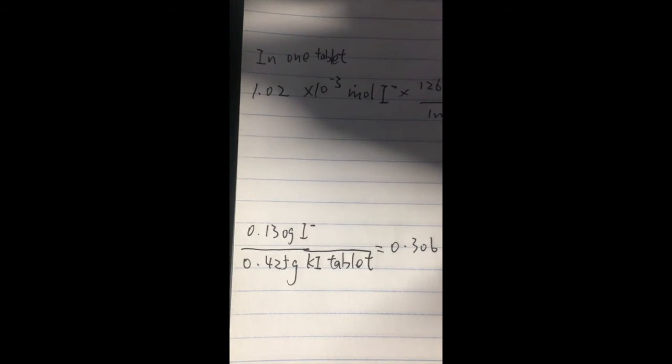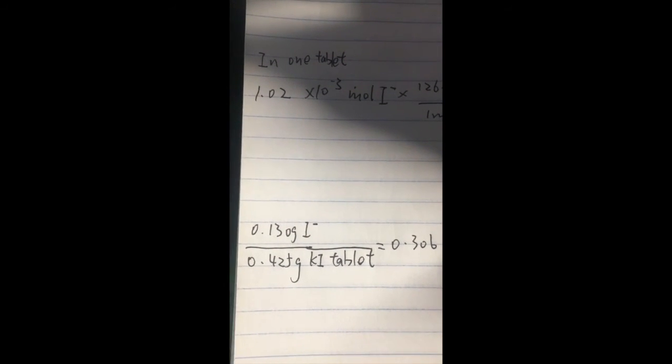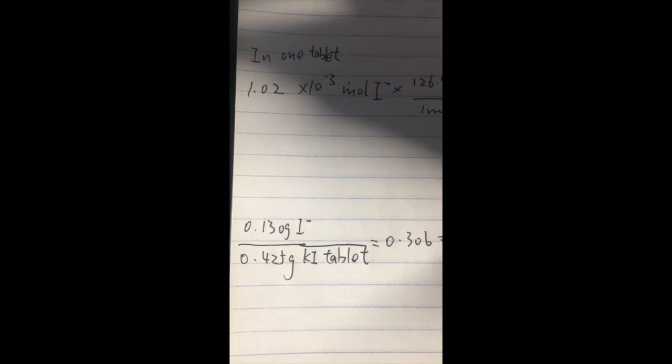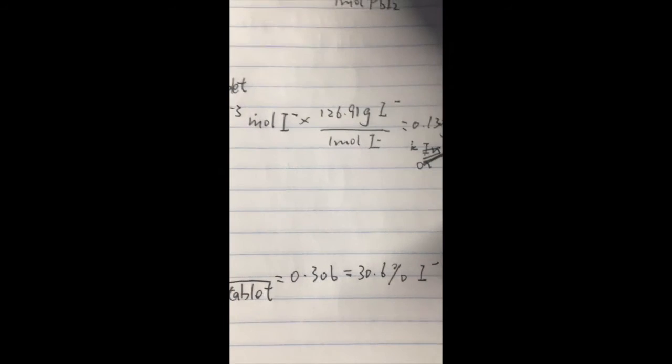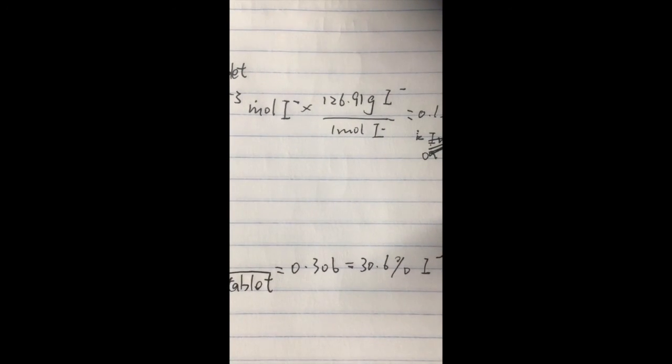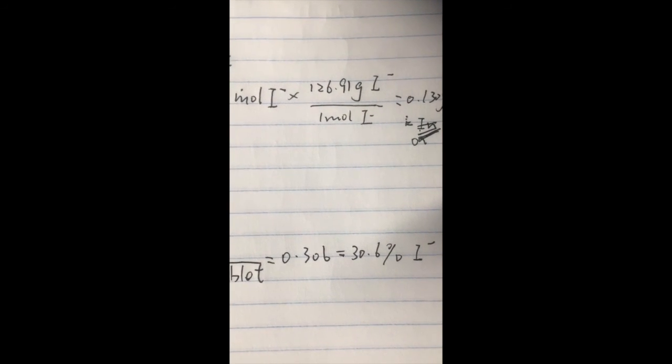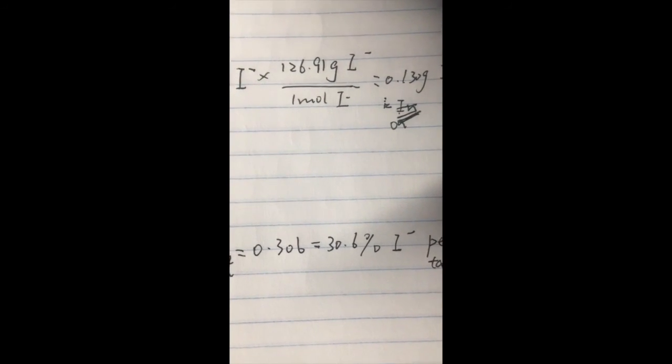And we use this mass of I over 0.425 grams KI tablet, so we can know the mass percent of the I in the KI, and so it equals 30.6 percent I per KI tablet.